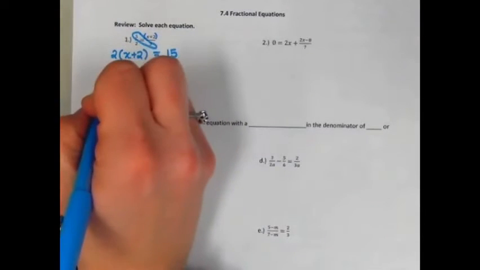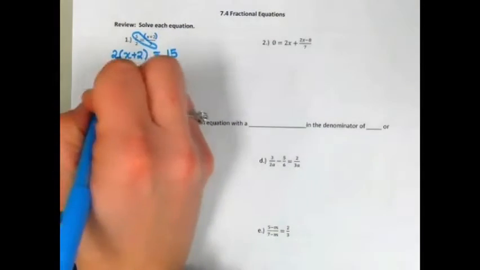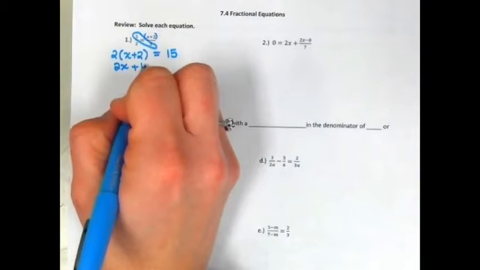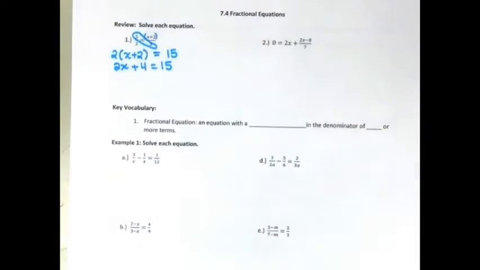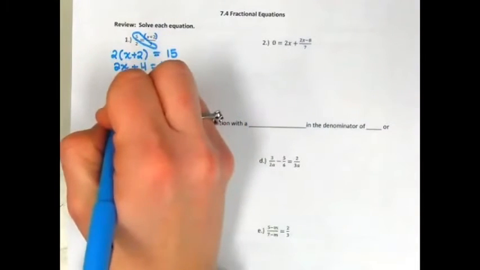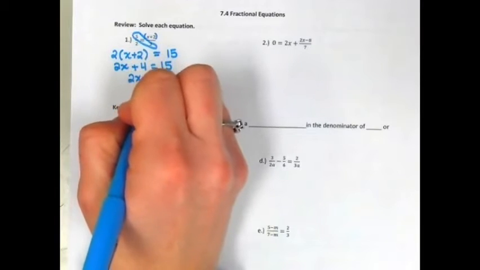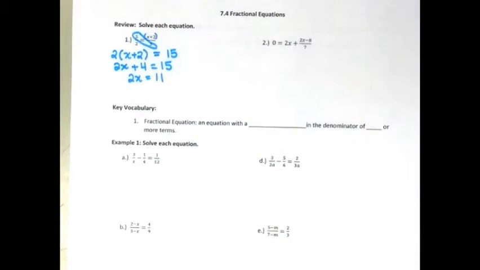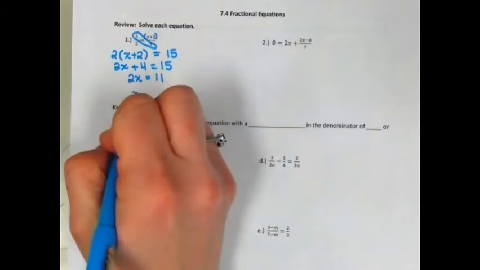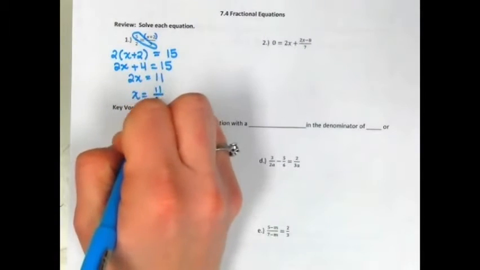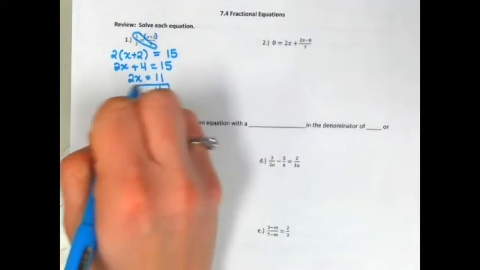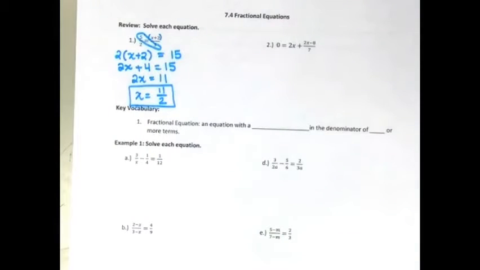Distribute, so 2 times x, 2x, 2 times 2, 4 equals 15. Then what? Subtract the 4, awesome. So we get 2x equals 11. And then what? Divide by 2. And can I divide 11 by 2? No, so we leave it as 11 over 2. Okay. Good.